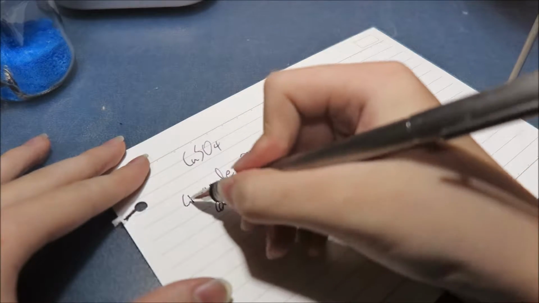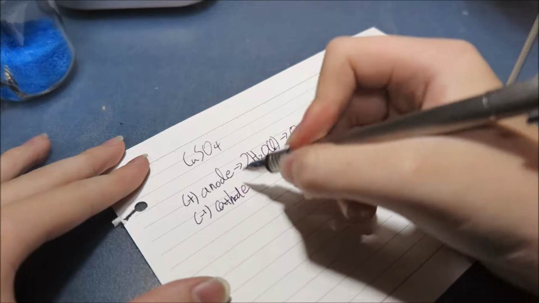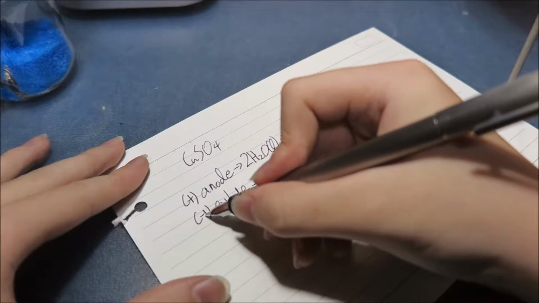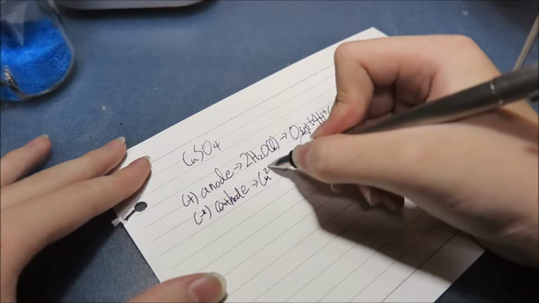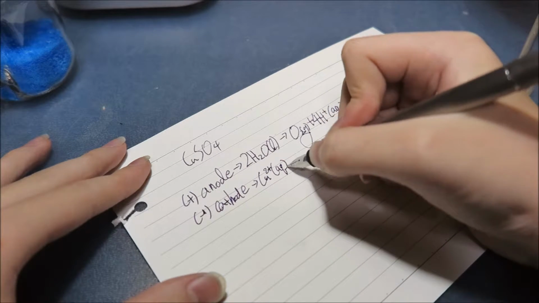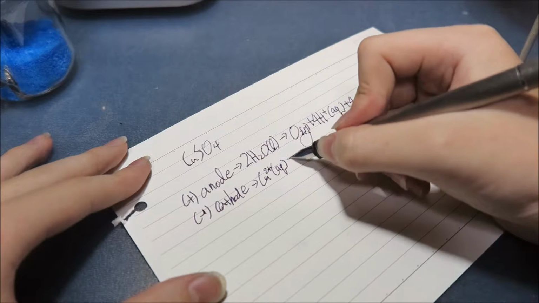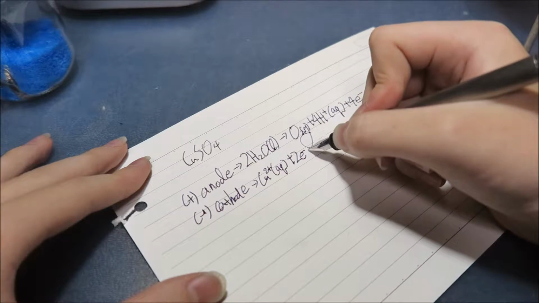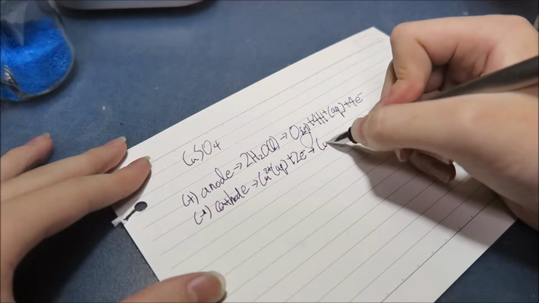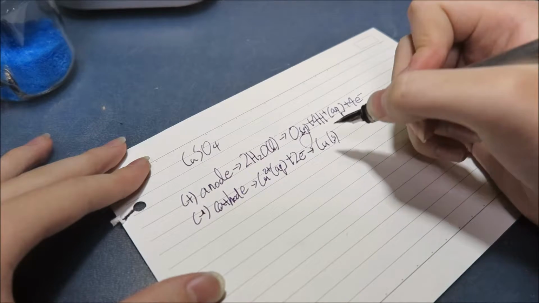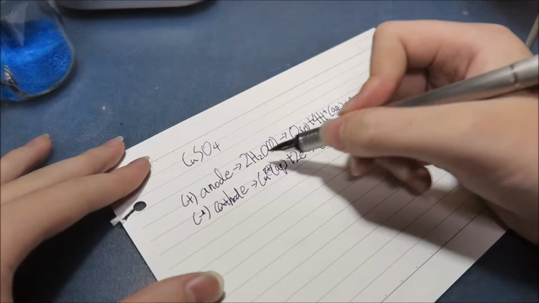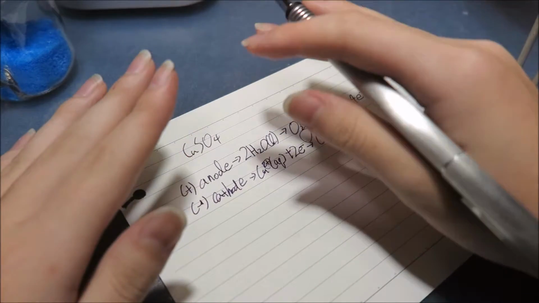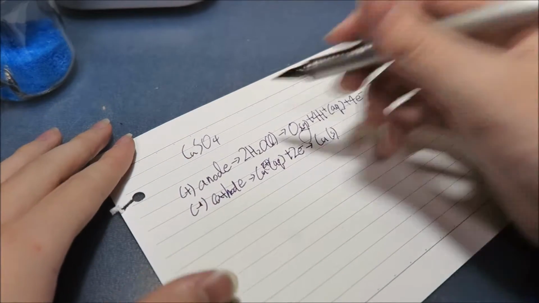So this is plus, and this is minus. And so the copper, which is in solution form, Cu2+ (aq), plus 2 electrons, turns into copper in solid form. So the 2+ ions meet the 2 electrons, which are minus and plus, so they cancel out each other and just form copper.